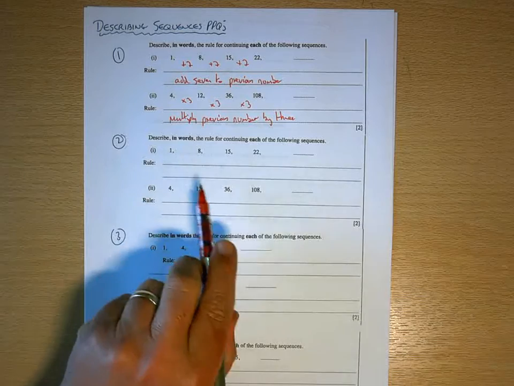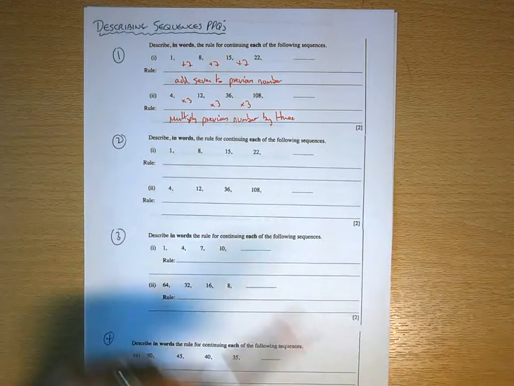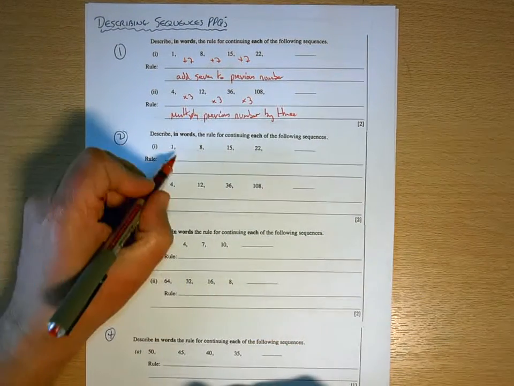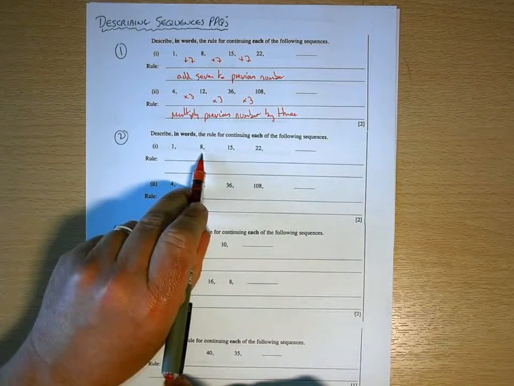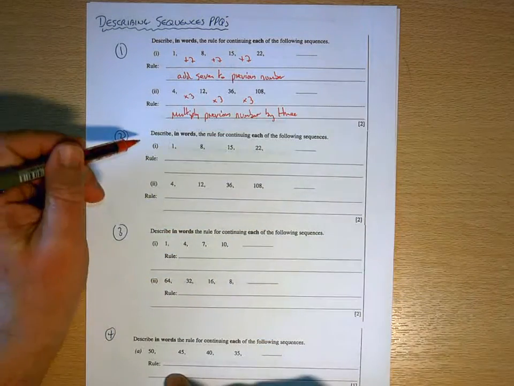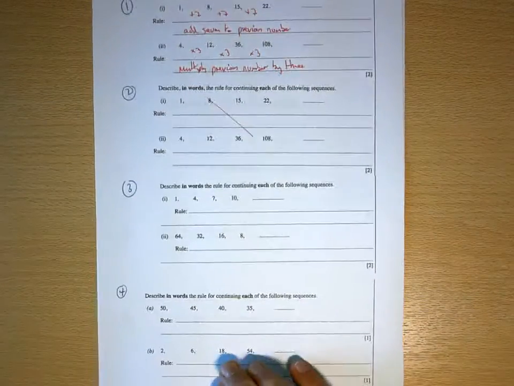Second question, again, they're not interested in what the next number is, they're interested in you telling them how you get the next numbers. So look at adding first of all. The first one has gone up 7, the second one's gone up 7. In fact, this question is identical to the one above it, so I just put a line through it.